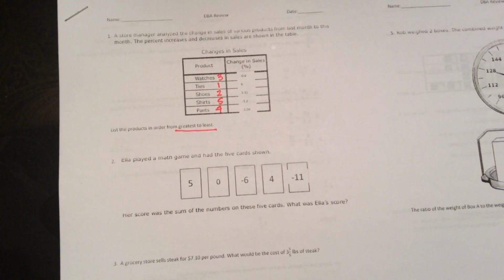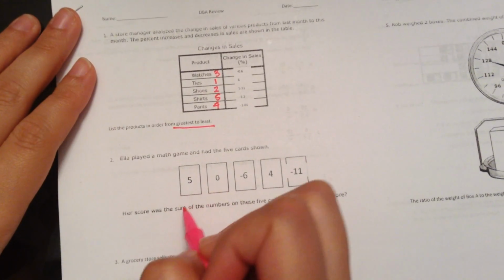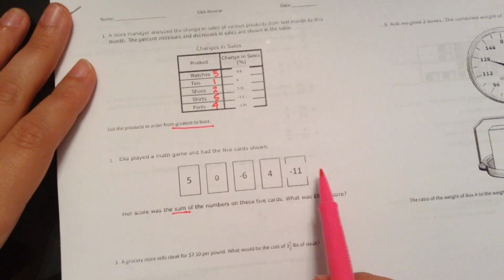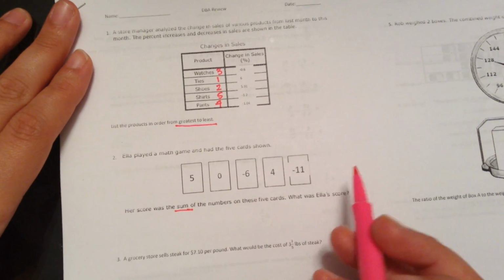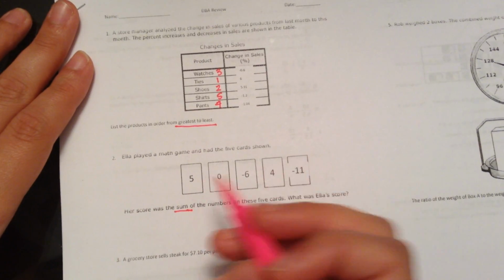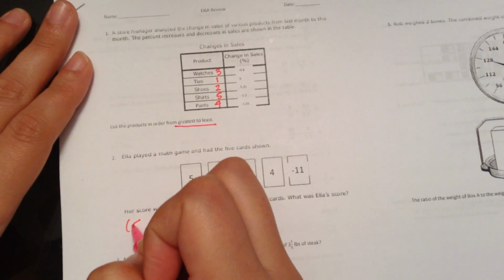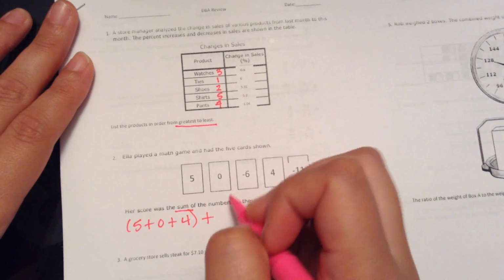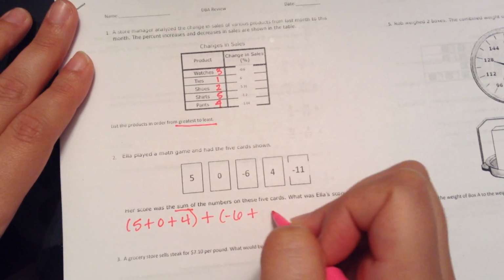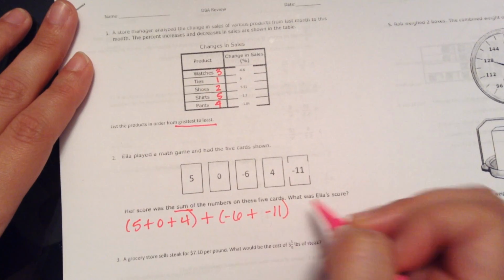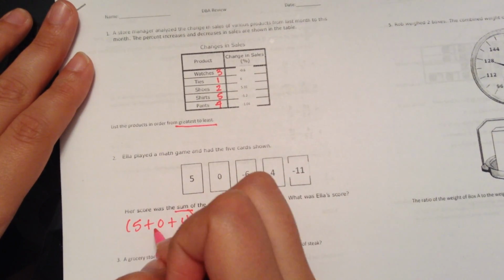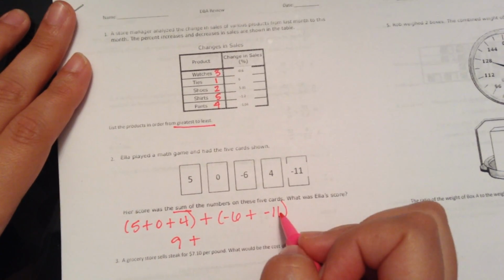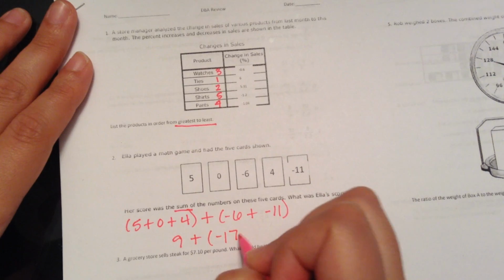Okay, number 2, we have to find the sum, which is adding. So what I'm going to do, when you have positives and negatives, it's easier to add all the positives and then all the negatives and then combine them. So I'm going to put 5 plus 0 plus 4 in parentheses, and then over here the negatives, negative 6 plus negative 11. Okay. So over here I have 5 plus 0 plus 4, that's going to be 9, plus, and then negative 6 plus negative 11 is a negative 17.